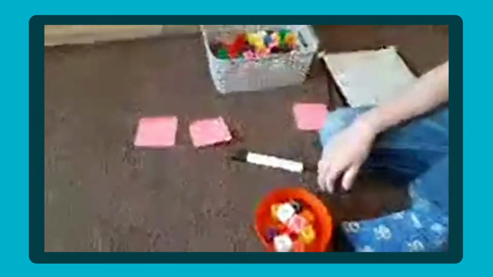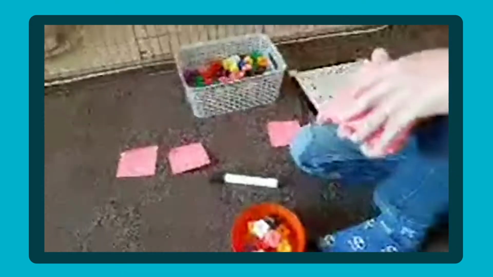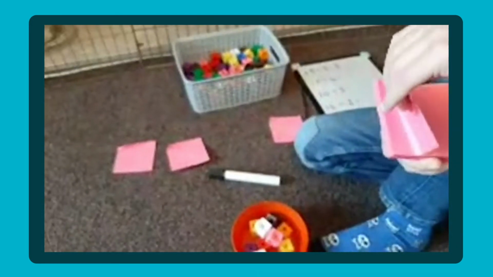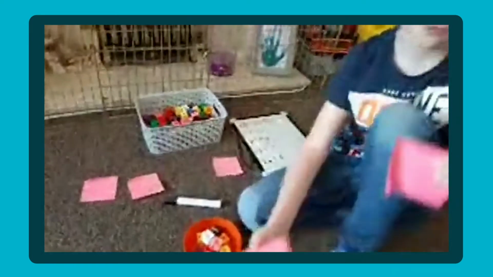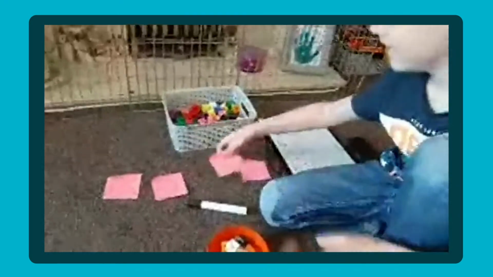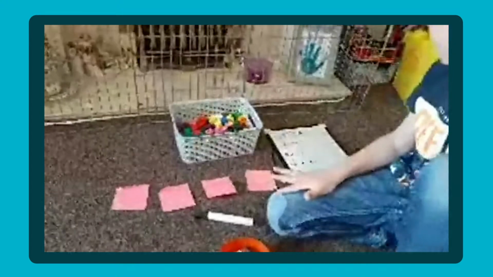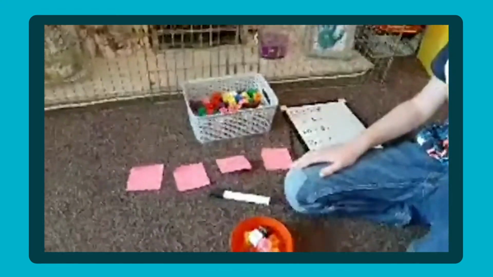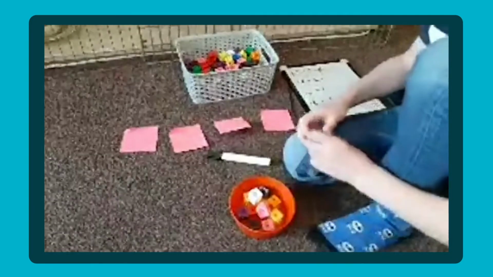Brilliant. What do we need to do then? We need to get one more post-it note. Good. Why have you got to get one more post-it note? Because we've already got 3, and 1 more than 3 equals 4. Good. And what does it say in your number sentence? 12 divided by 4. Yeah, so we know we need 4 groups. Now we're sharing between those 4 groups.